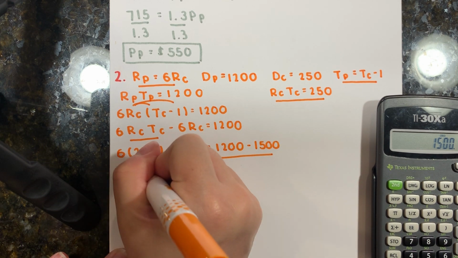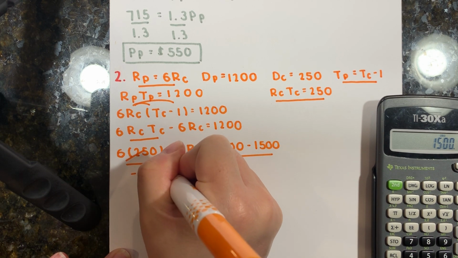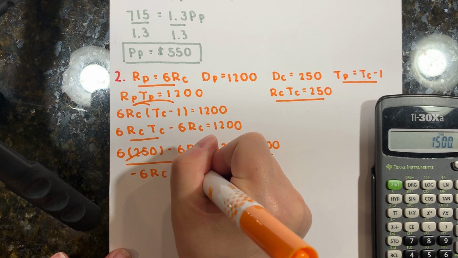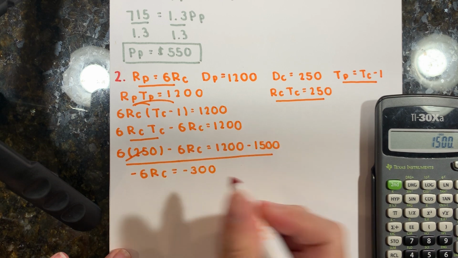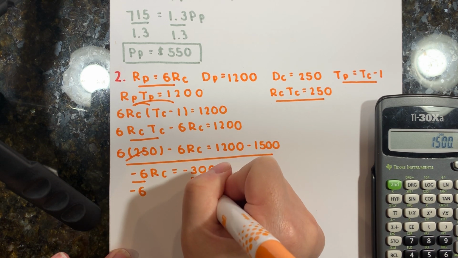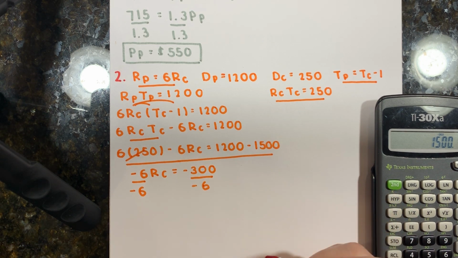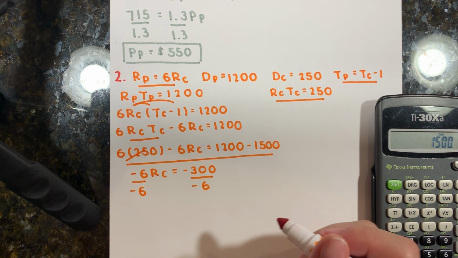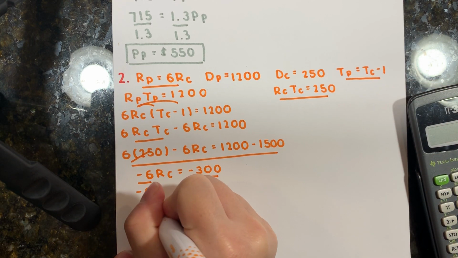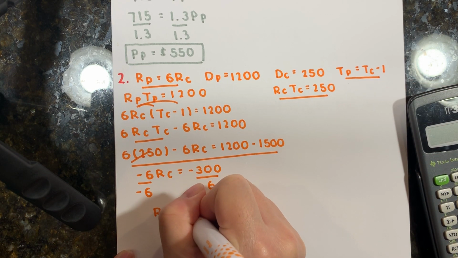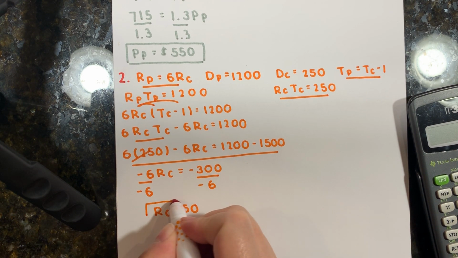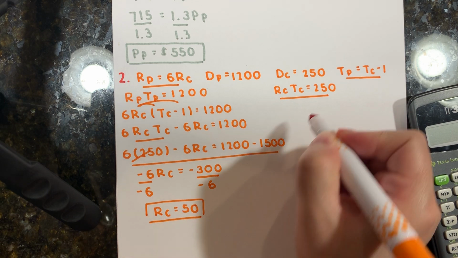And that would give me negative 6RC is equal to negative 300. So when I divide both sides by negative 6, I would get 50. So RC is equal to 50.